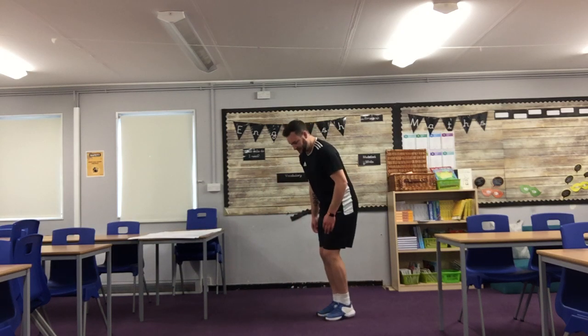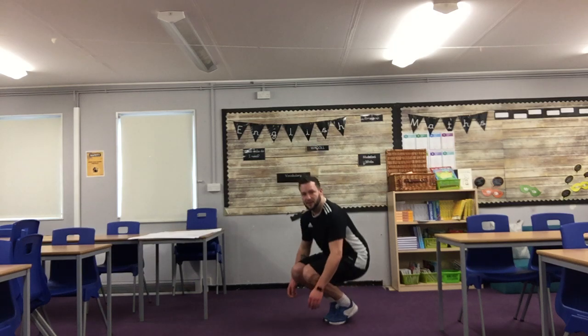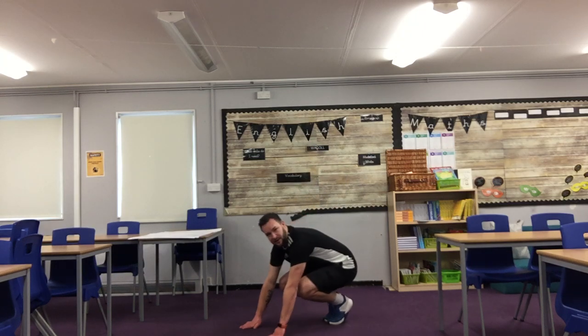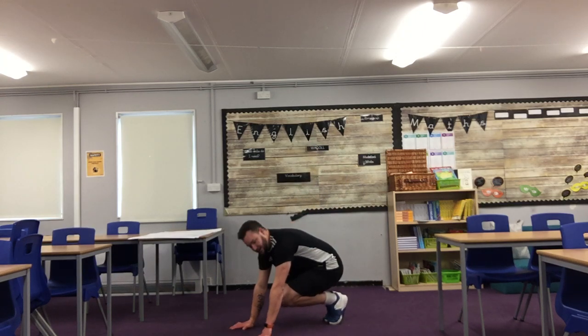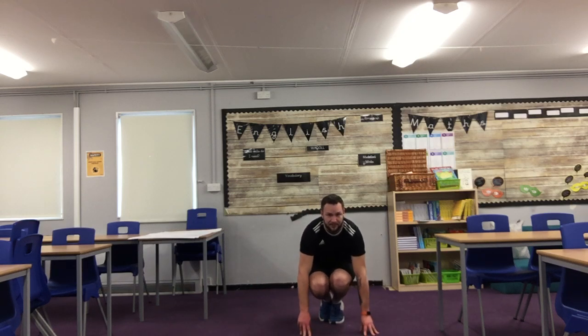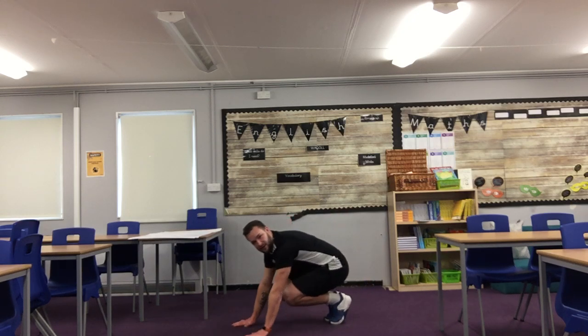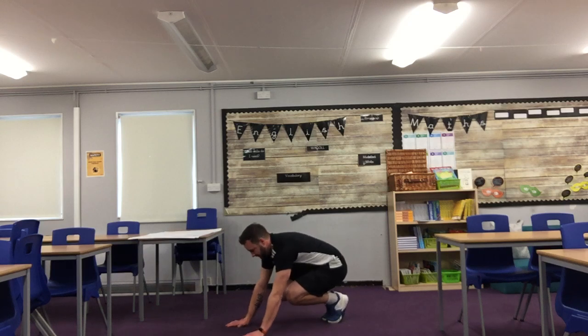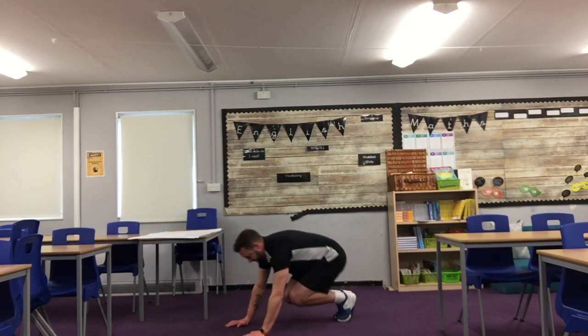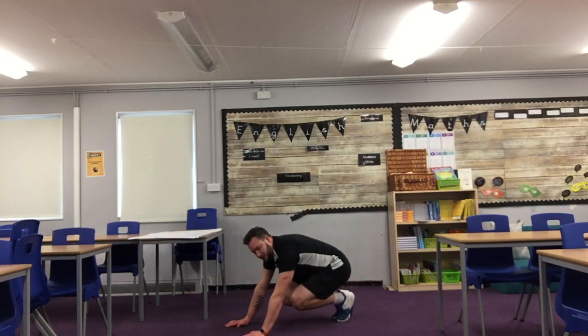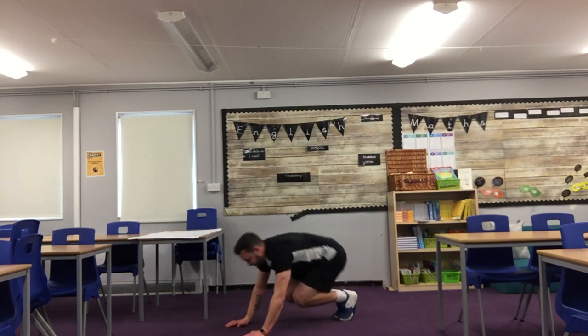Okay, what we're going to do now is our bunny rabbit. So I'll turn to the side so you can see my feet. Feet glued together. We squat down. Hands flat on the floor. Keeping your knees, so my knees from the front, glued together, and my feet glued together. You're going to hop your feet off the floor and tuck them in. That's it. So hands always stay on the floor whilst our feet are in the air.